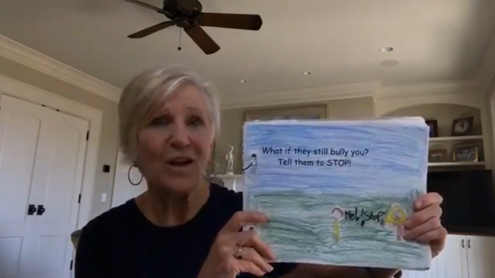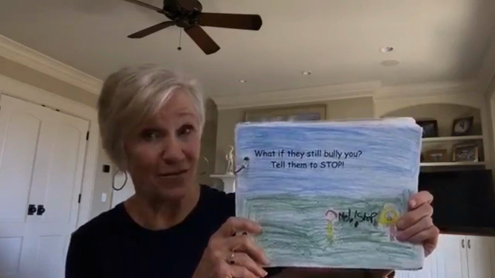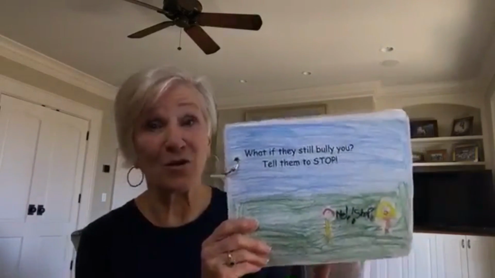Anyway, I won't do the whole song, but this is just such a good book for character education, and then you could even follow up with a book, How to Be a Friend, and let them all come up with their own original ideas for friendship.